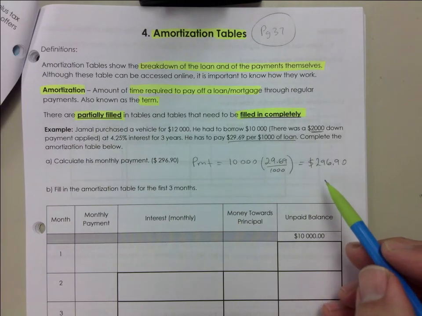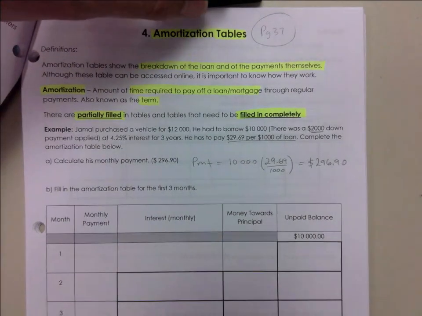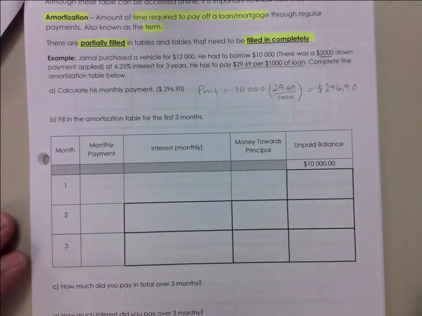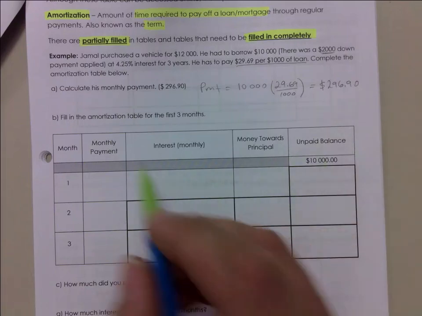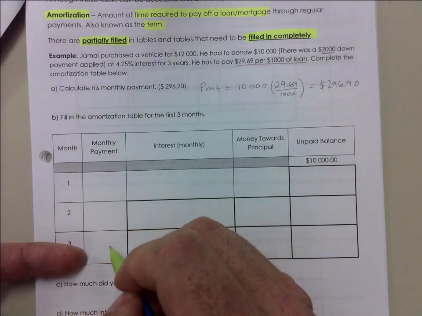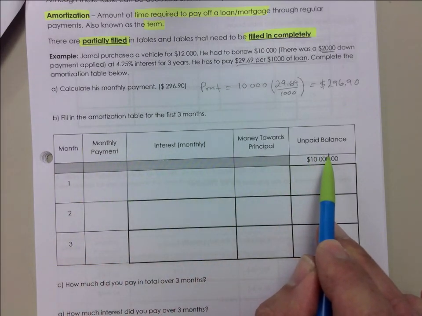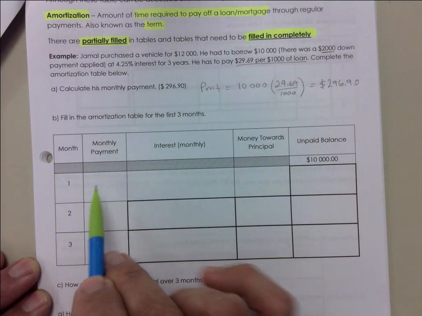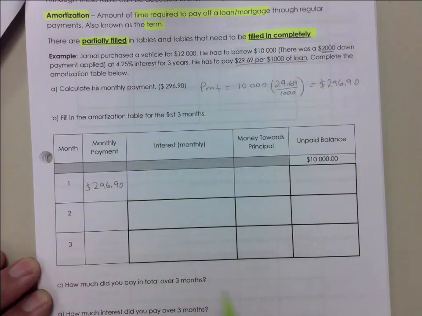That part I'm usually going to give you for an amortization table. I won't make you calculate that from scratch on a test because there are too many things that need to be done on a table like this. Watch this. Once you have your payment, it doesn't change. The table looks a little different sometimes when the province presents it, but the payment is usually over here. So you have to know that it's $296.90 every single month.